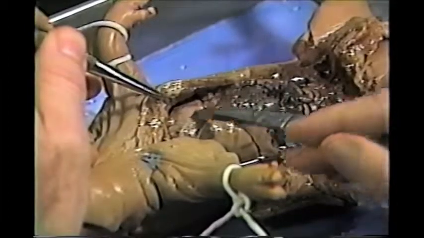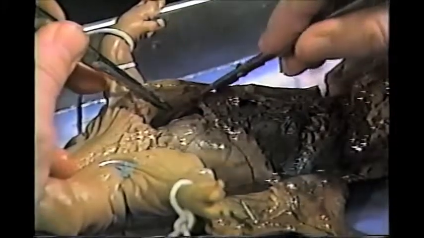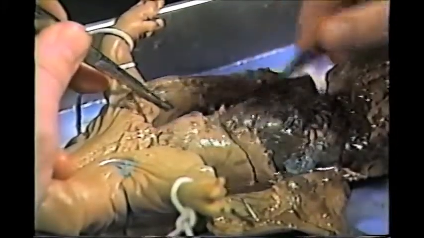This is the heart right here, and this is the lung, the right lung. So we don't want to cut through the heart or the lung, so I'm lifting with the forceps and then cutting underneath, like that. Okay. Now we're going to turn this around and do the same thing.